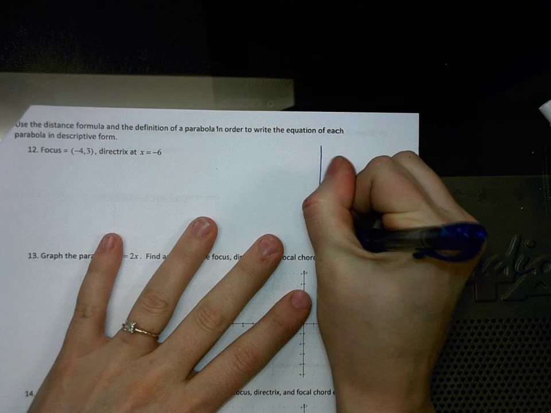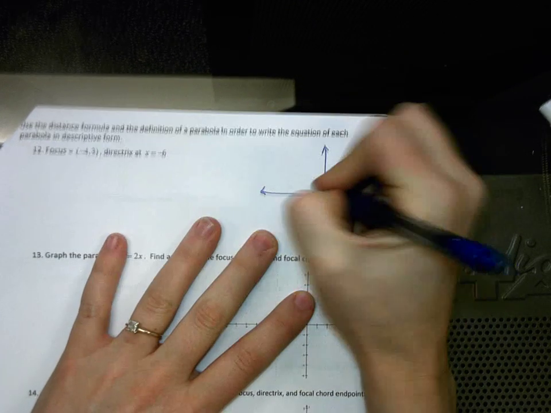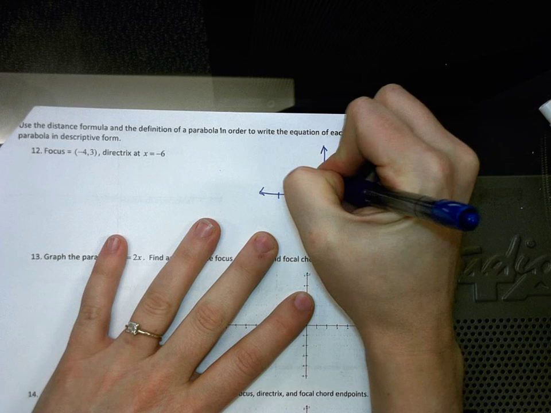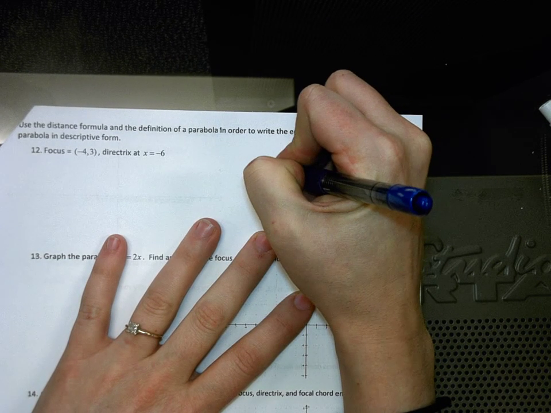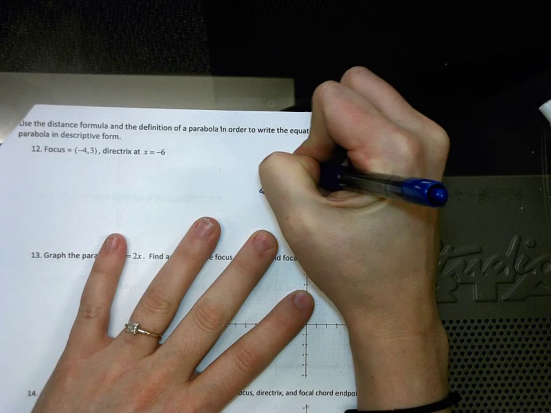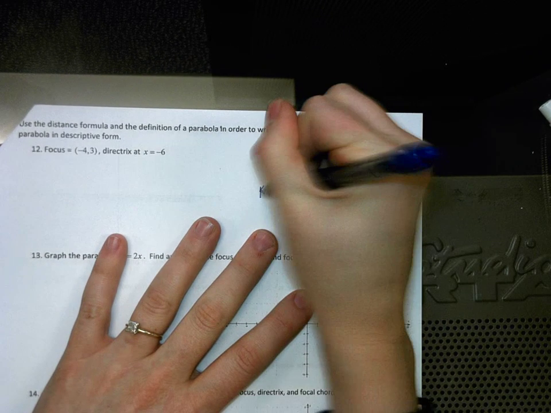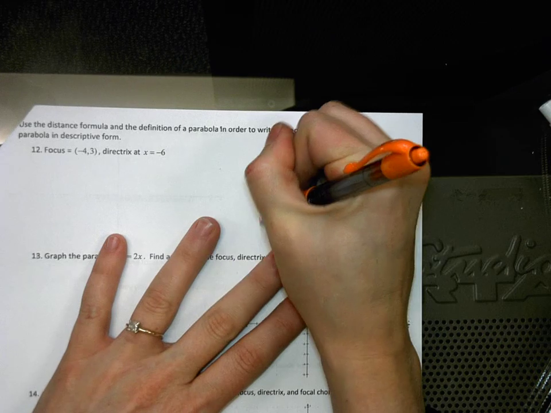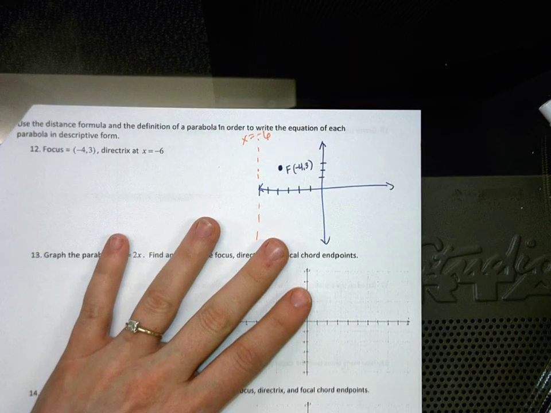So we graph the information that we already have. My focus is at -4, 3. My directrix is x equals -6. It goes through the x value of -6.